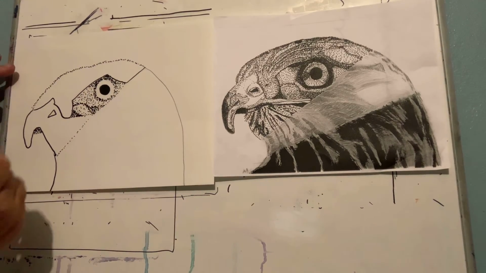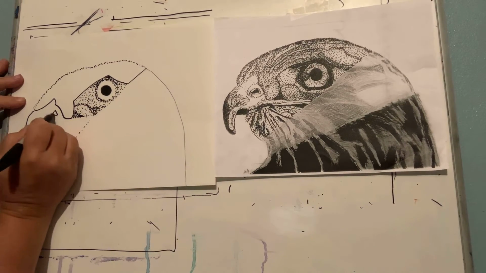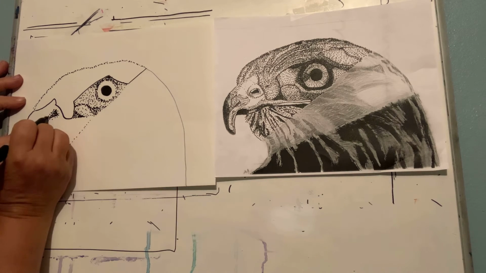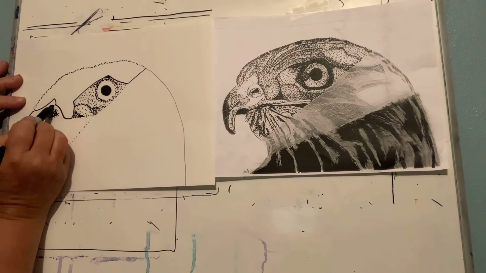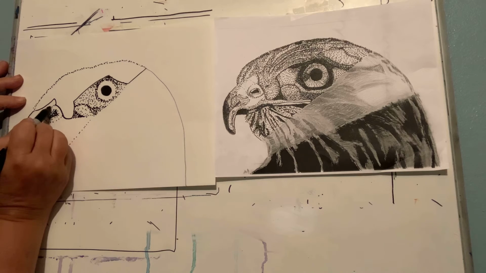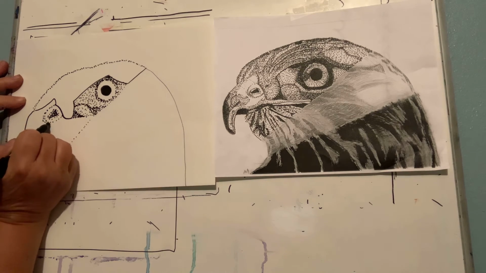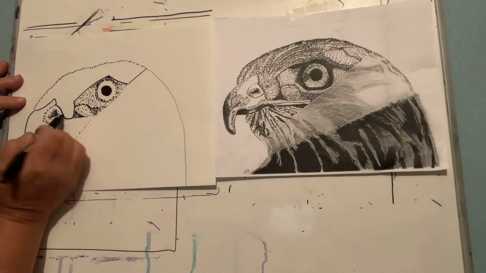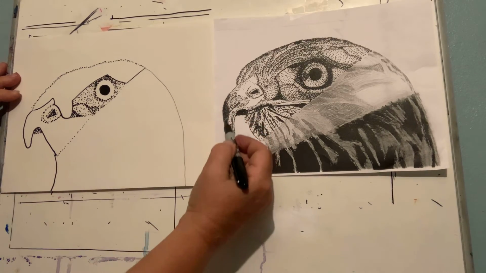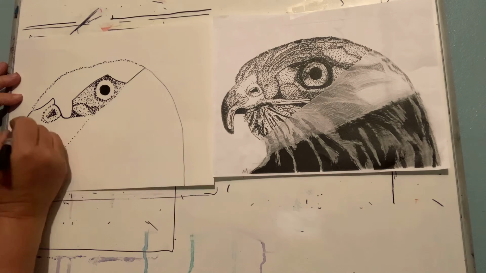So let's go into the nose now. So this is a pretty dark area here. I'm going to work really hard to kind of complete that area. And then I'm going to put some little dots around it. And I'm going to go back over here and I'm going to put a curve in here with my dots. I'm not drawing, I'm just dotting. There we go. So you'll see that this front part of the beak is super dark.